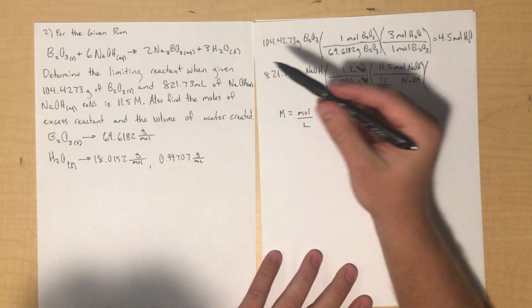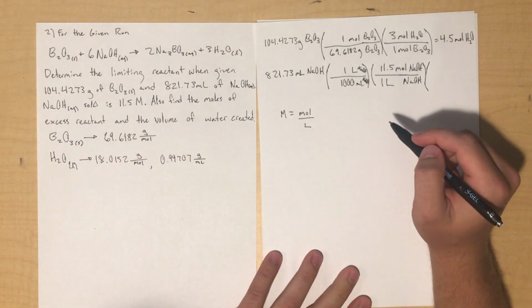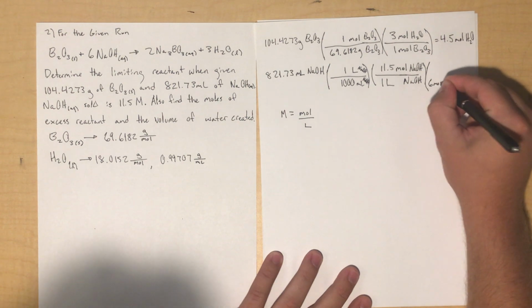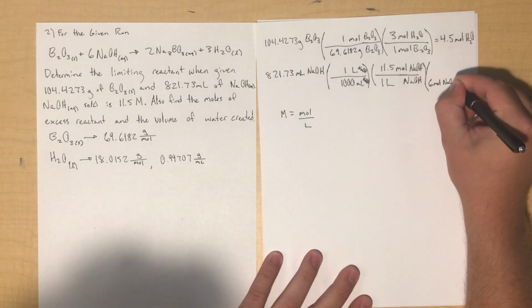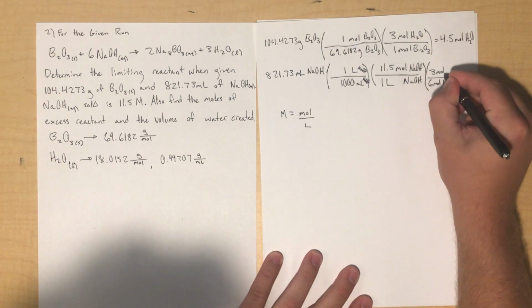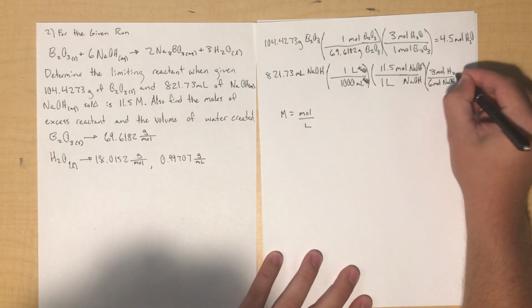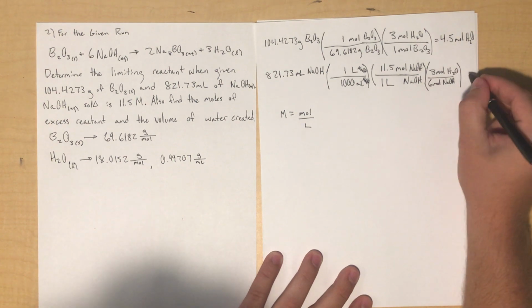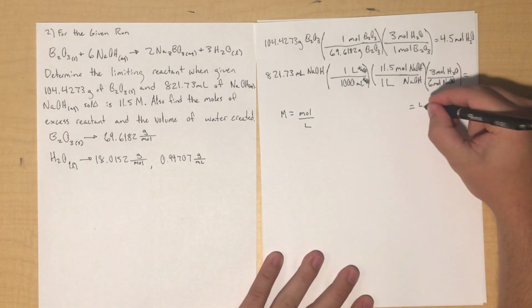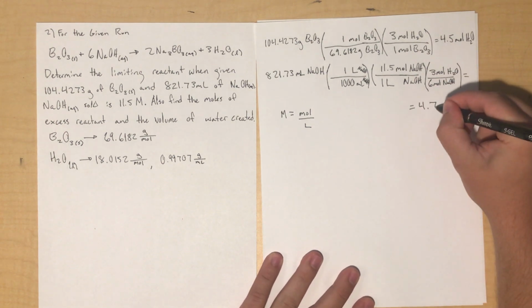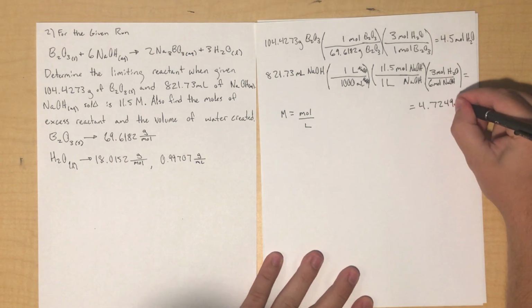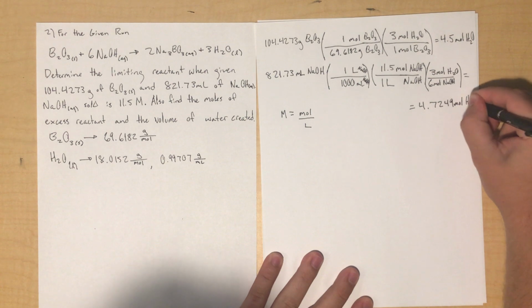So for every 6 moles of NaOH, we have 3 moles of H2O. When you do this math, you get 4.7249 moles H2O.